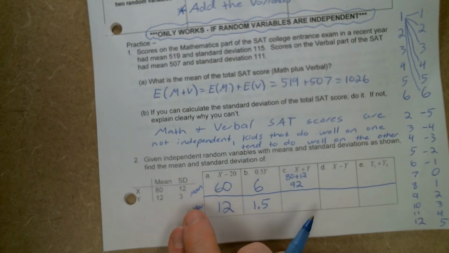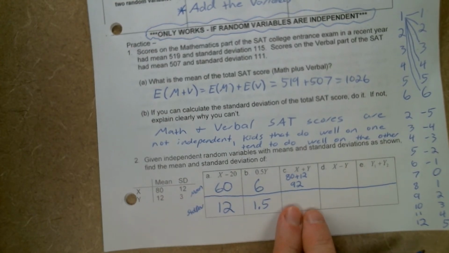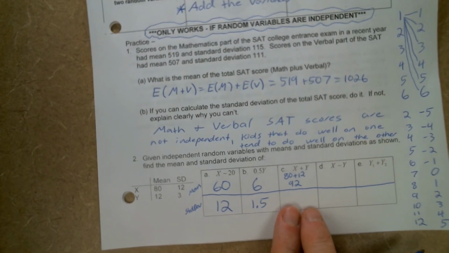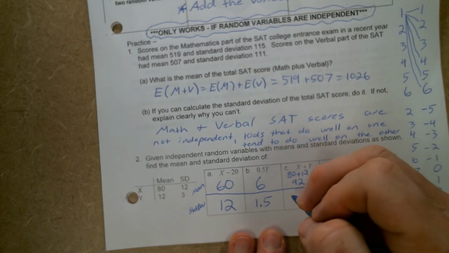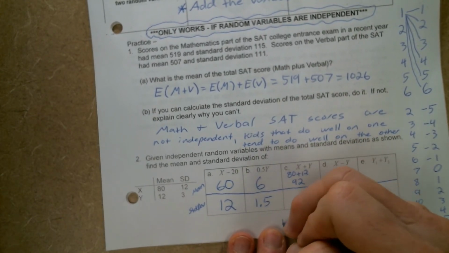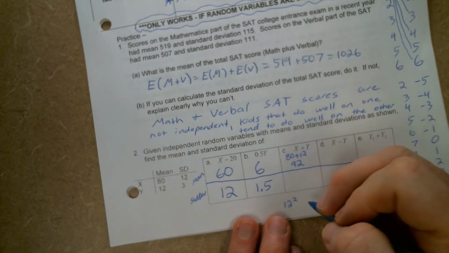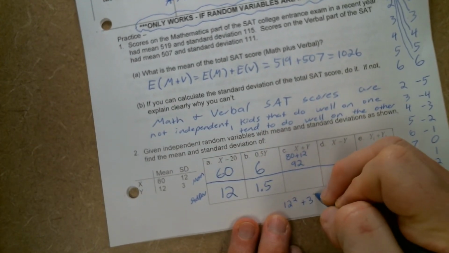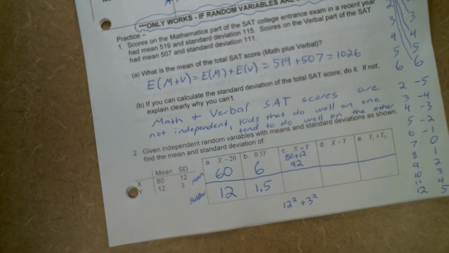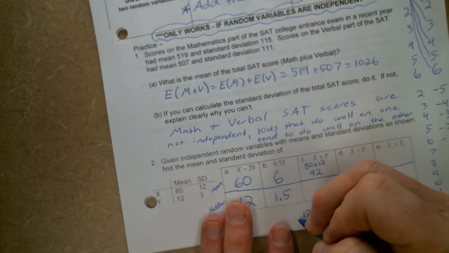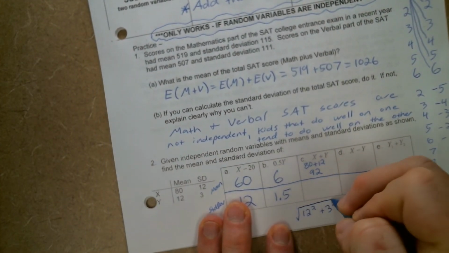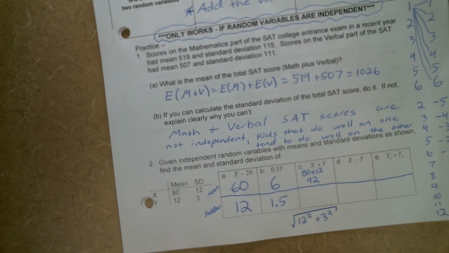Now on this one, our standard deviations, we don't get to add the standard deviations, we get to add the variances. So what that means is I have to do 12 squared plus 3 squared. Now, when I do 12 squared plus 3 squared, that will give me the new variance, but I still want the standard deviation.